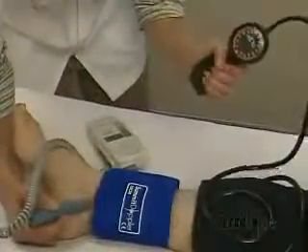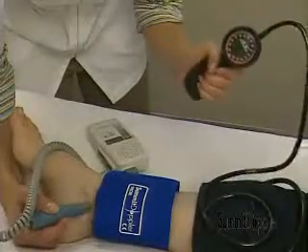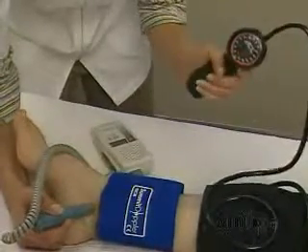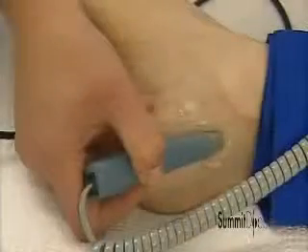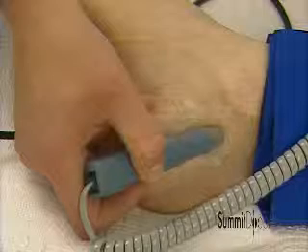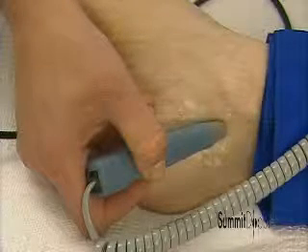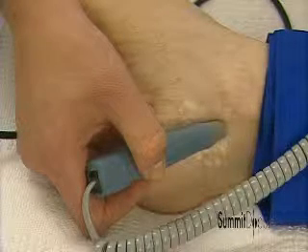The posterior tibial artery is located on the inside of the ankle. Maintain a 45-degree angle and move the probe slowly across the artery to obtain the loudest signal. Point the probe toward the incoming flow, in the general direction of the knee.